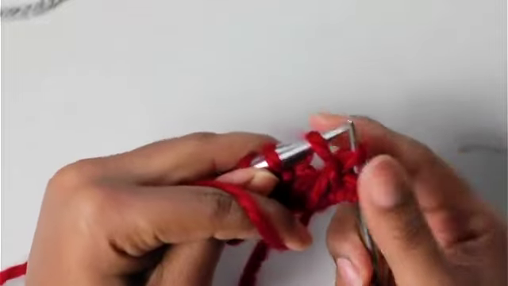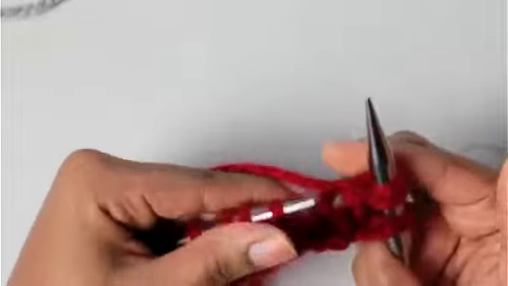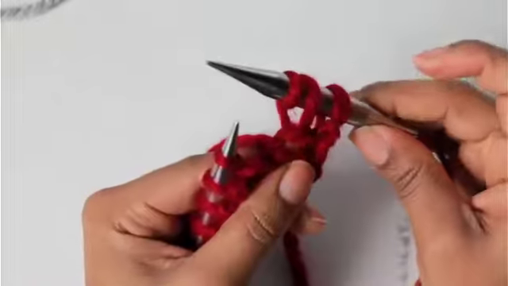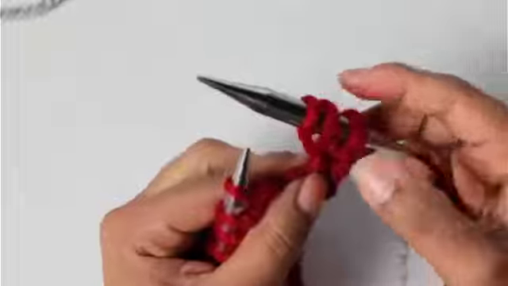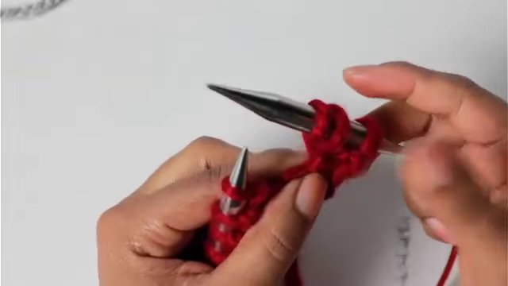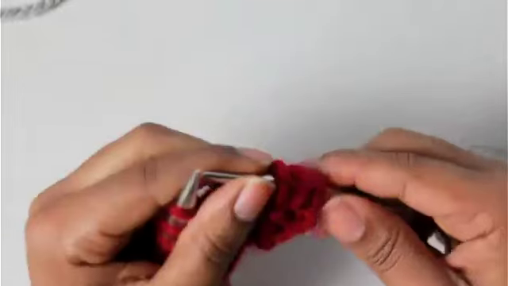That happens sometimes if you're going really quickly. That stays on the needle and then you're going through again. And that's how you end up with a stitch that looks like this, where one is a yarn over and one is the actual stitch. So you accidentally create two stitches there instead of one.